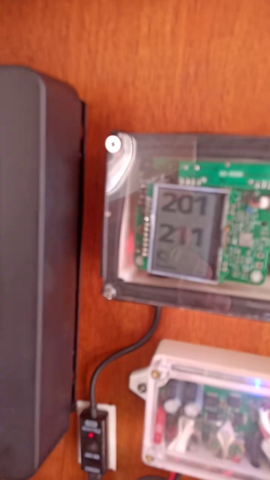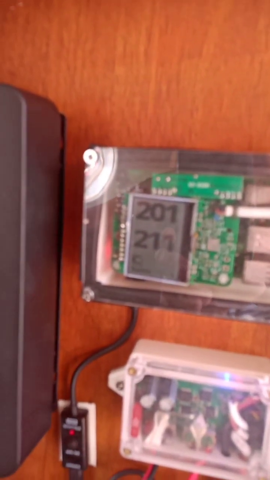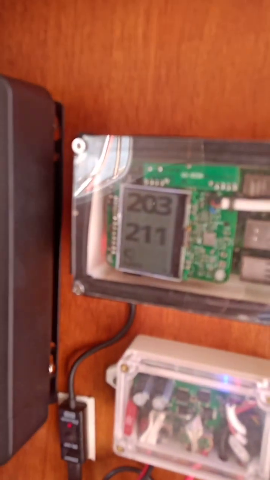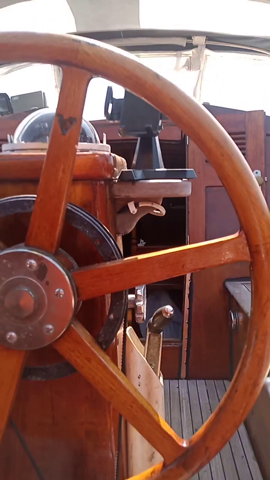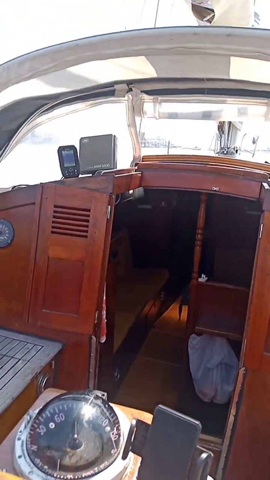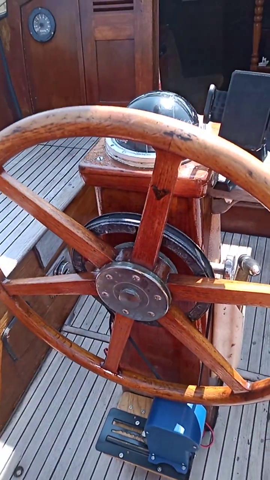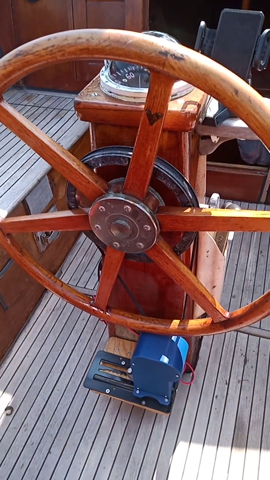Yeah, 211. Now it's 202, 203, the offshore course, but we want 211. It's more to the right. So slowly it will get on its course.